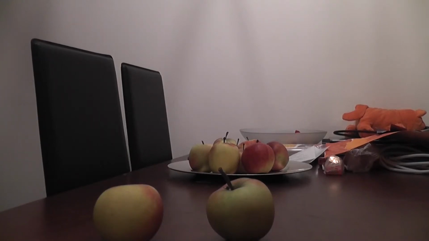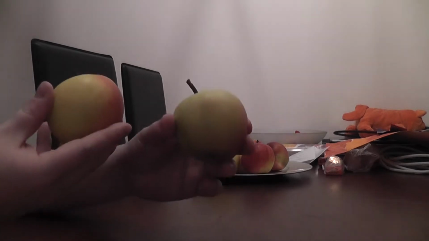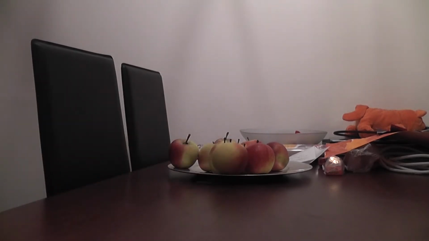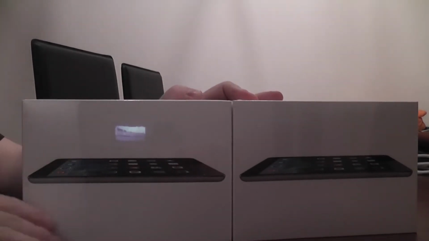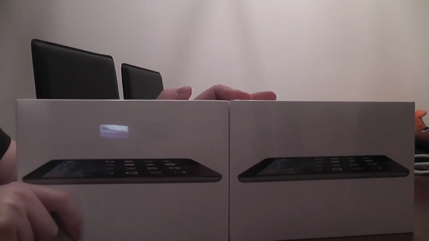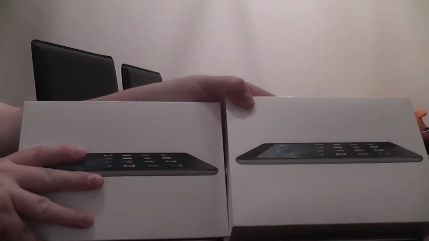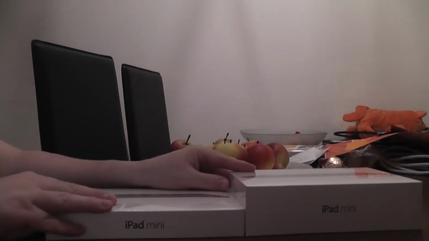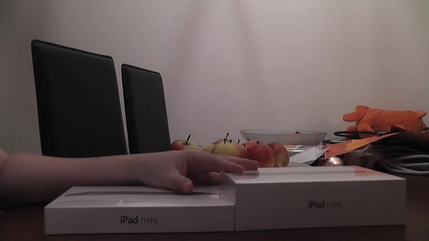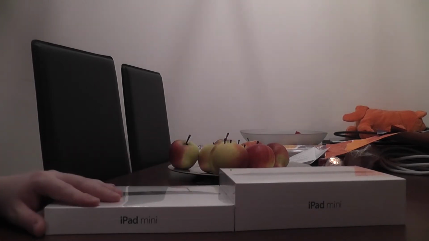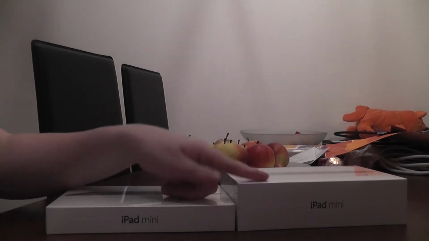Yesterday I bought two apples, and not these two, but a different kind of apples. These apples. Those are iPad minis, but they look alike, but they're not the same. And there's no difference in color, but there's a difference in model. And it's hard to tell on the outside, but if I turn them over, you can see there's a difference with the box. This one is quite a lot smaller than this one.